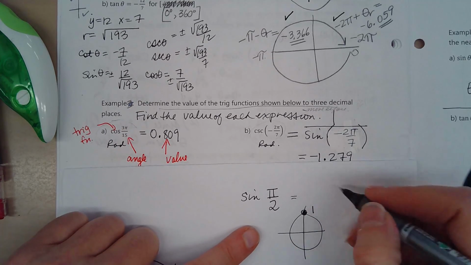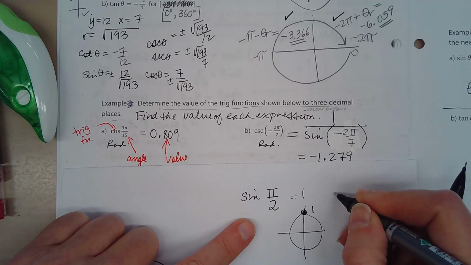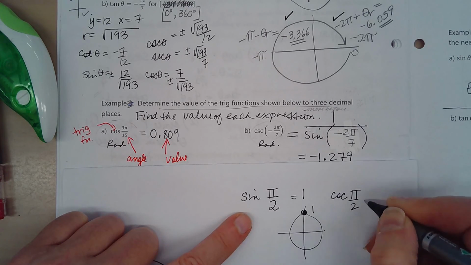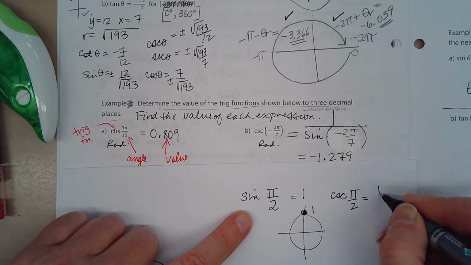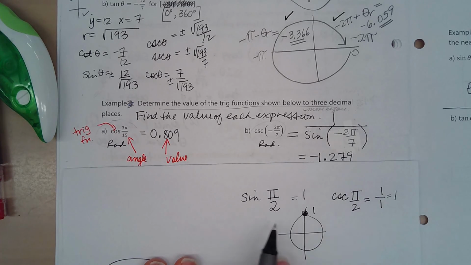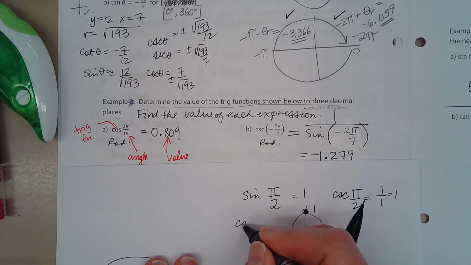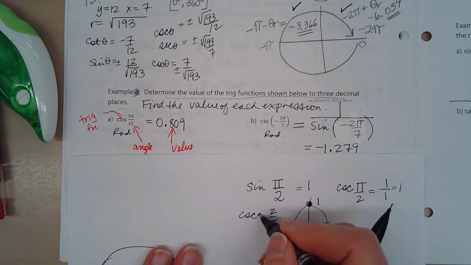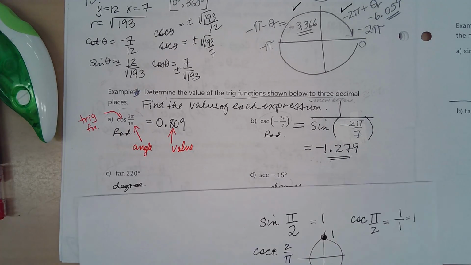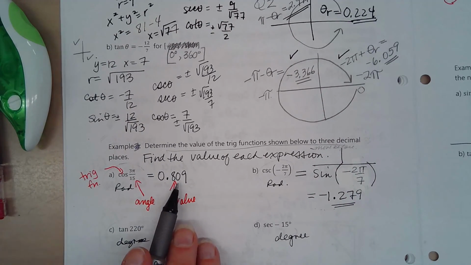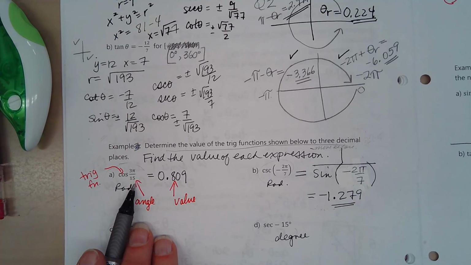So the reciprocal function is cosecant, right? Cosecant of pi on 2 is going to be 1 over 1. It'll also be 1. But the reciprocal of sine is cosecant of pi on 2. It's not cosecant of 2 over pi, right? Do you know what I'm saying here? Yeah. Like it's not the reciprocal of the angle, it's the reciprocal of the value. So you reciprocate the value, not the angle.